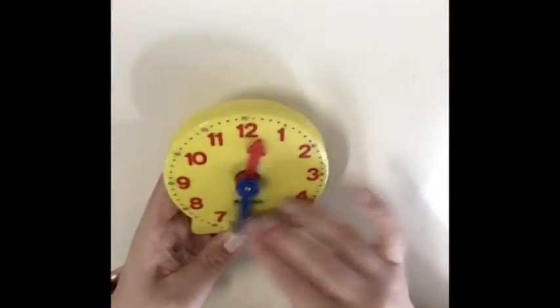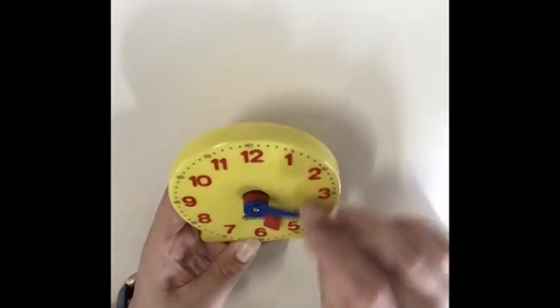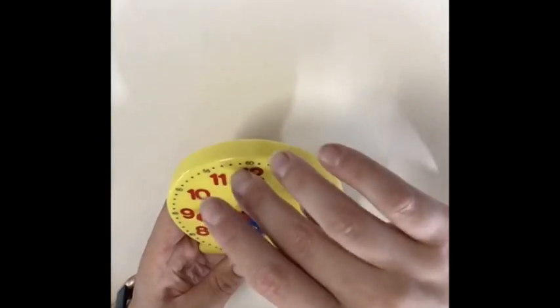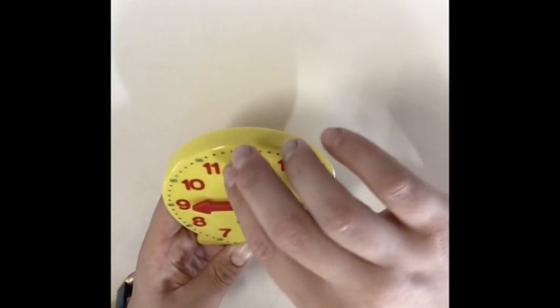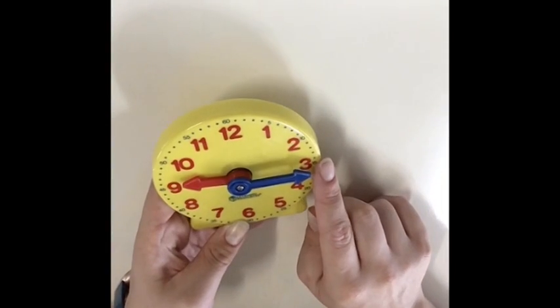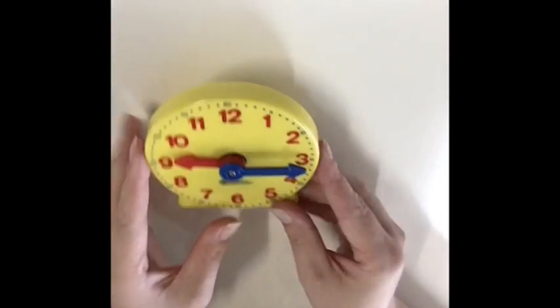It's going to take me a little bit to get there, so I have to go all the way around the clock. If you are all the way here, remember quarter past is the 3, if you get all the way to here, you are correct. So the minute hand is pointing to the 3 for quarter past, and your hour hand is just past 9 o'clock.